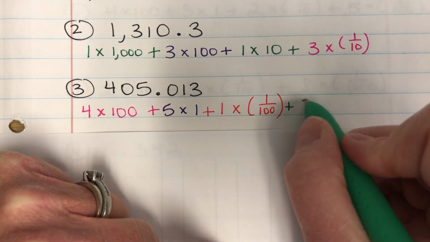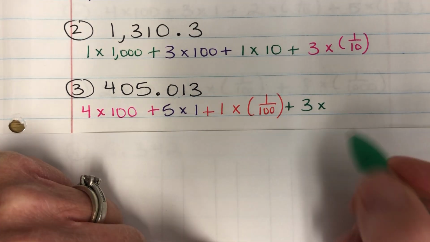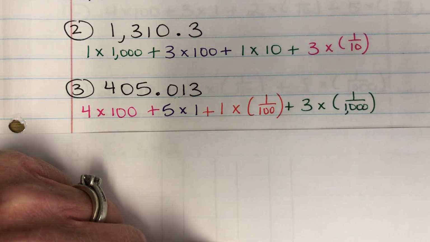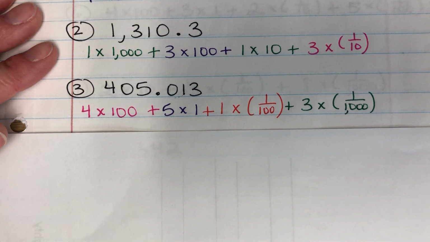Plus, I still have a 3 here. This 3 I would multiply by, it's 3 places to the right of the decimal point, which is the thousandths place. So I would take 3 times 1/1000th, include your parentheses. All right, one more of these.